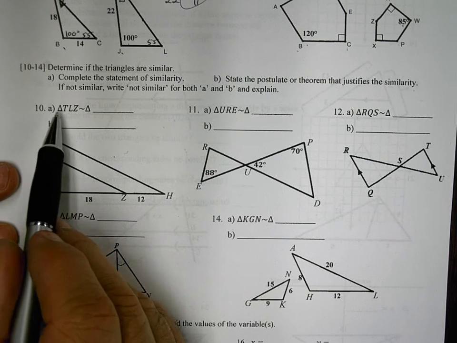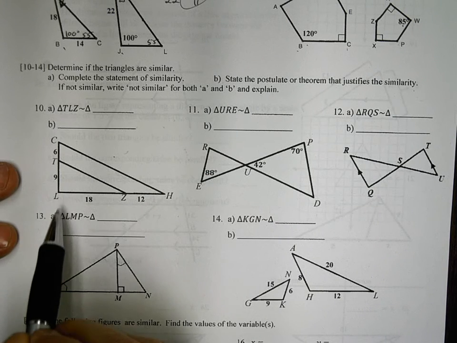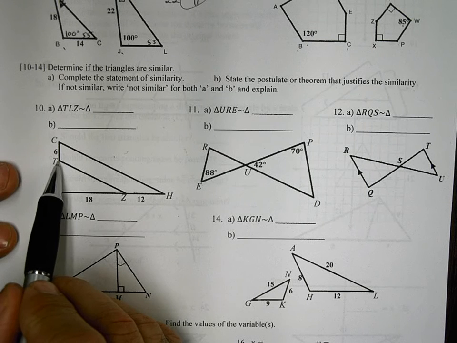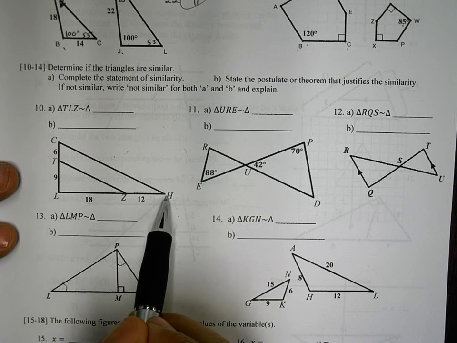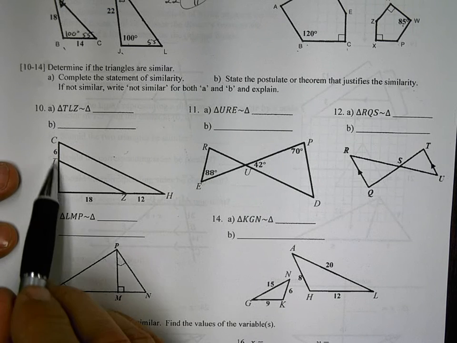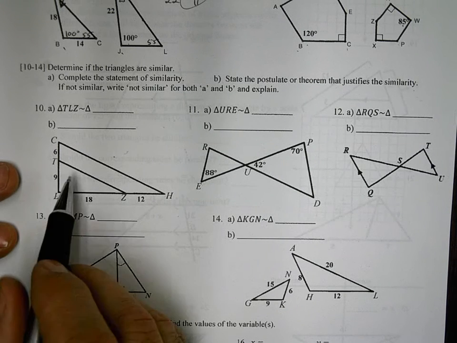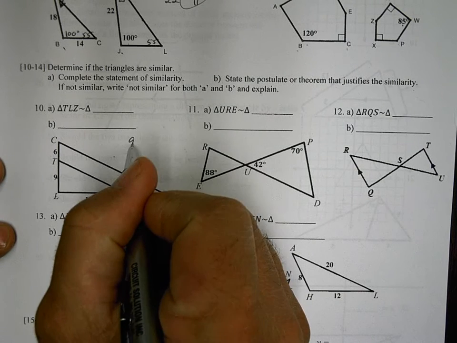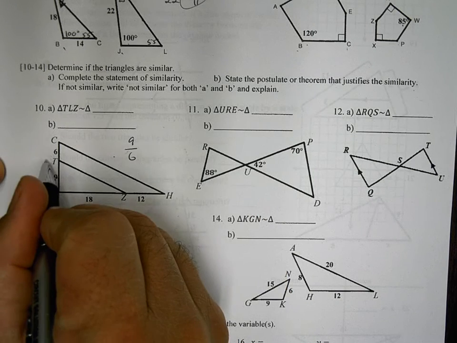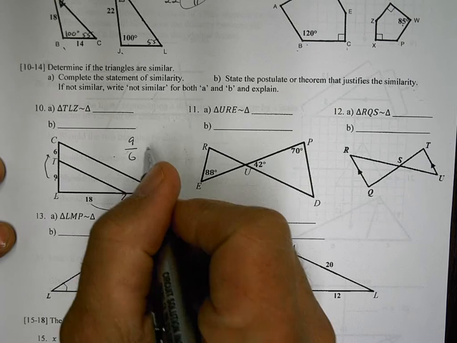All right, so triangle TLZ. We want to know if it's similar to triangle CLH. Well, here we can check similarity by going 9 over 6. 9 over 6 should equal 18 over 12.